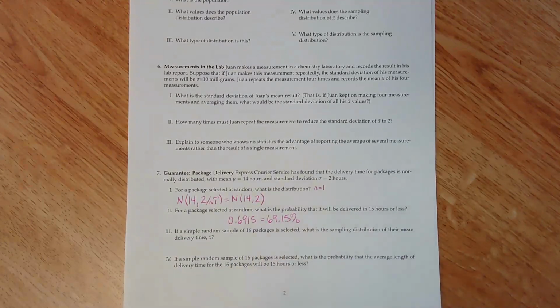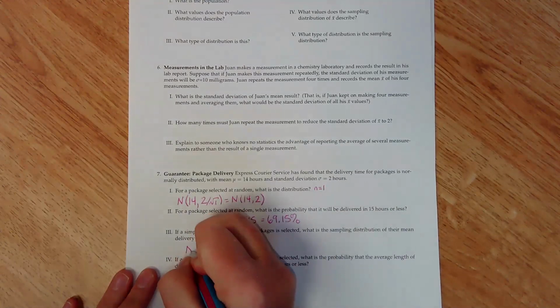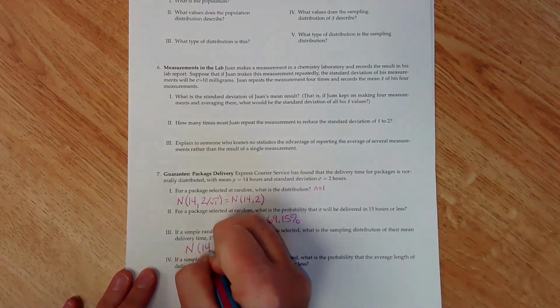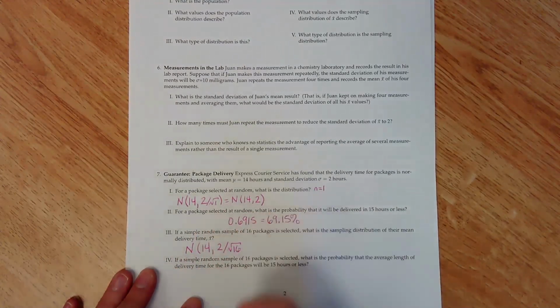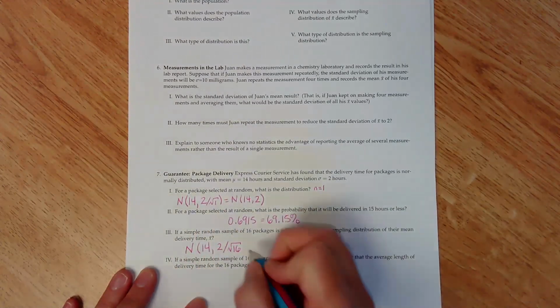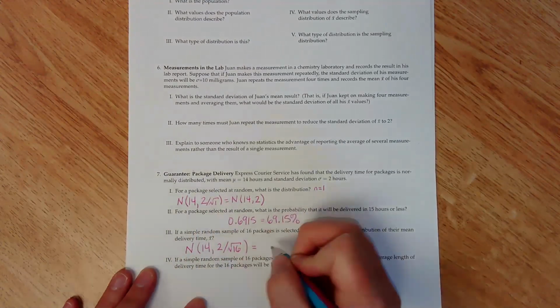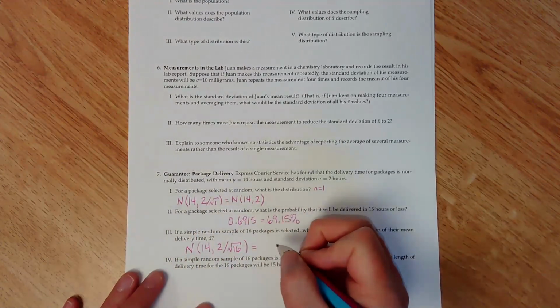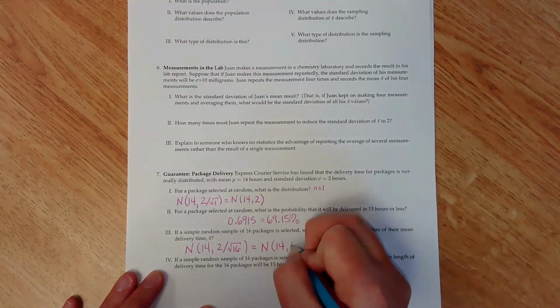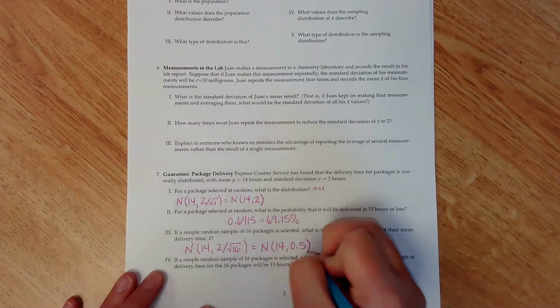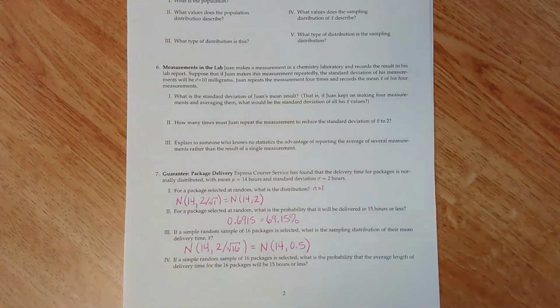And then part 3 says if a simple random sample of 16 packages is selected, what is the sampling distribution of their mean delivery time? All right, so it's going to be normal, 14, 2 divided by the square root of 16. Okay, so that's going to be our sampling distribution. I'm going to go ahead and simplify that because I do need to be able to put that into our probability calculator. So I get normal, 14, 0.5. And that'll be my new distribution.